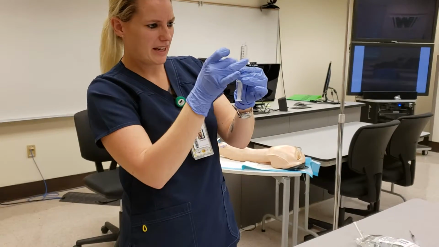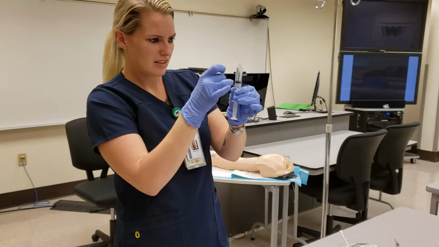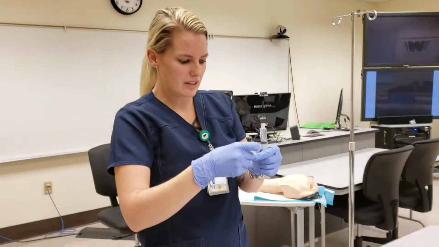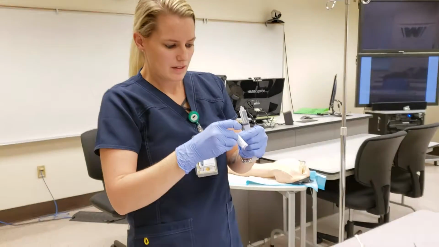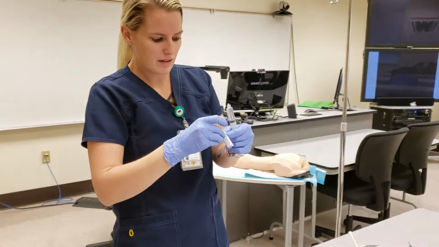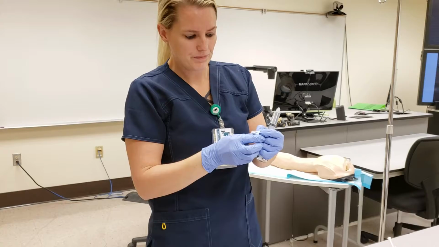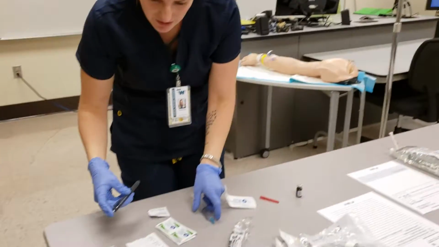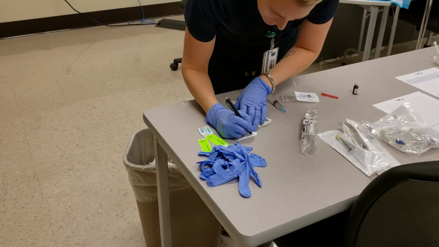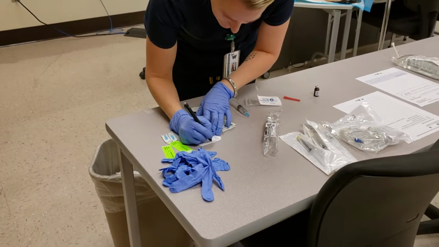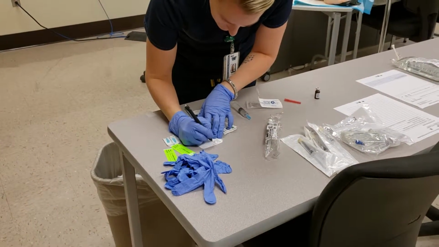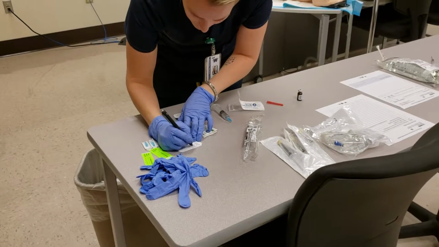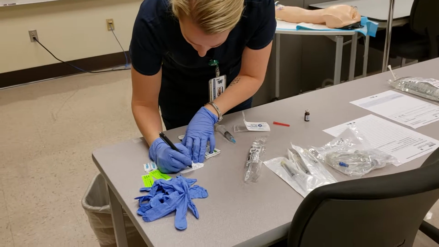To be sure that all of my air bubbles are out. And I would put a blue tip on here. And label this. And it is 0.5 milliliters morphine.